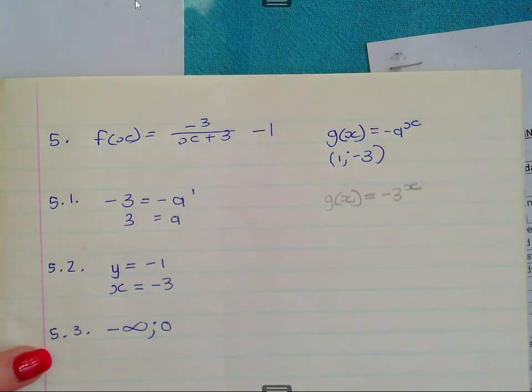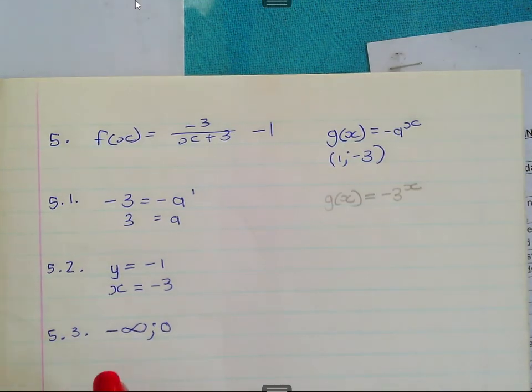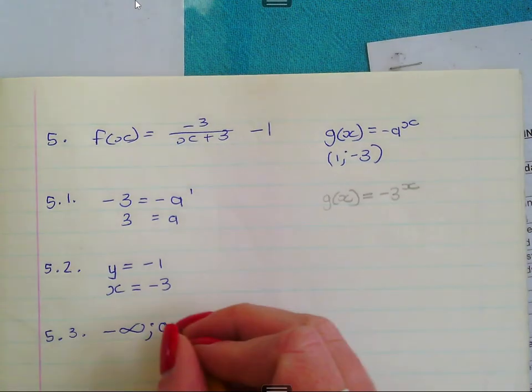Do you remember how to write if it does not include the value? It's the two different brackets, hey? Brackets, not blocks. Okay, brackets. Which one does not include 0? The block or the round? The round.